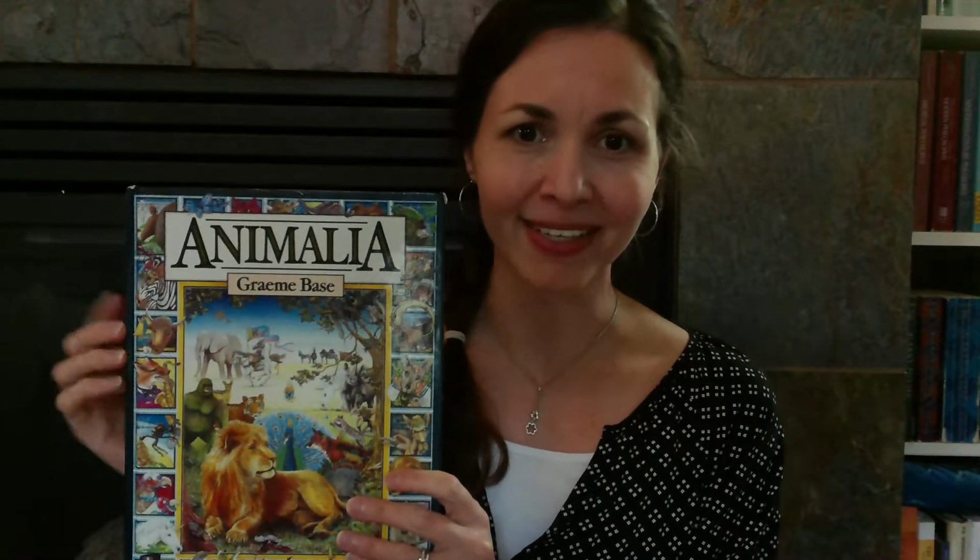The next theme I have for you is on animals. This theme will be fantastically enjoyable for students as they learn more interesting facts about animals. The 3 books that I've chosen for this box include Graham Base's Animalia, a wonderful read aloud on the topic.